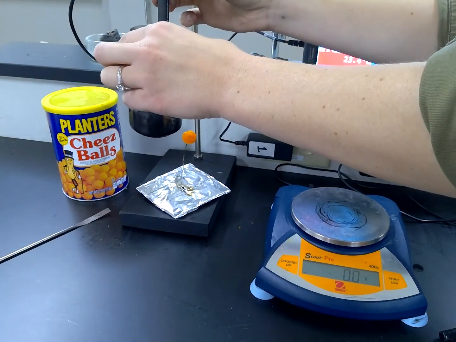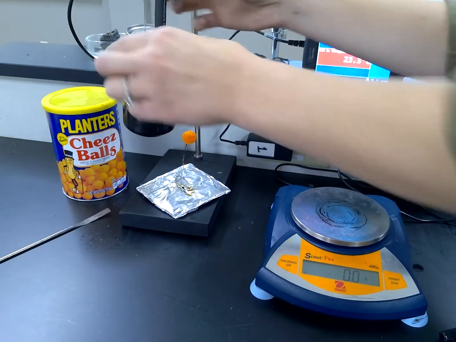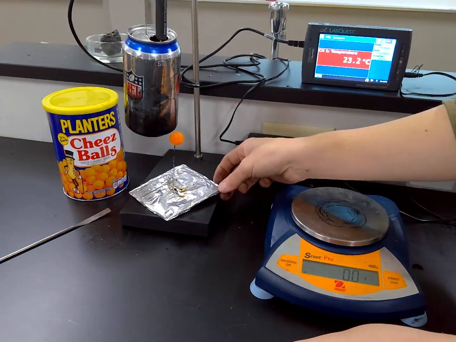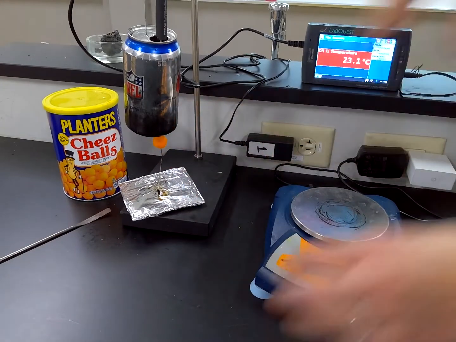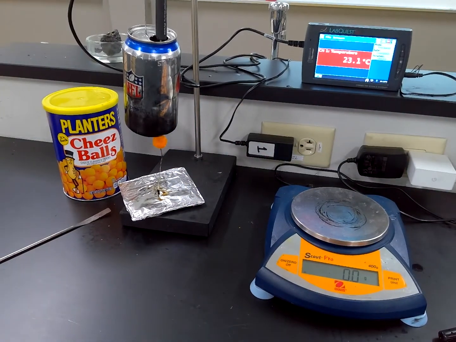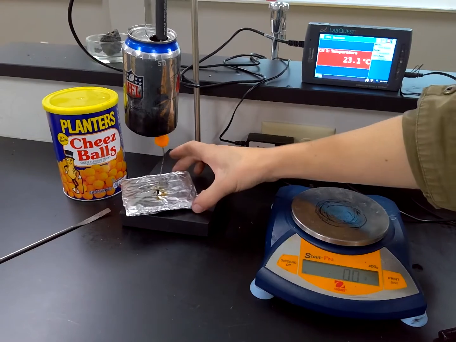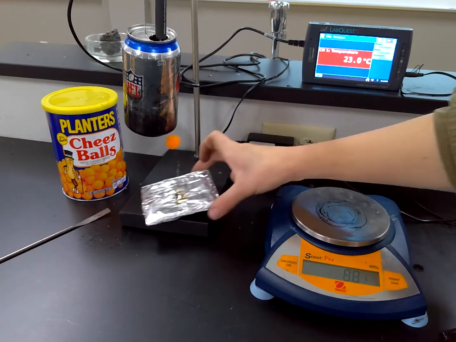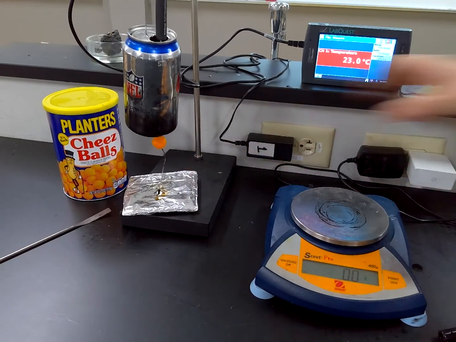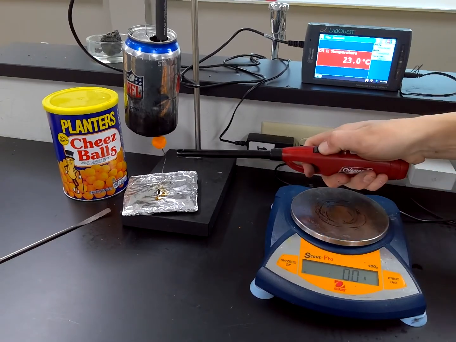And our starting water temperature, 23.1. Oh, initial mass of food and food holder, 8.5 grams. Here we go.